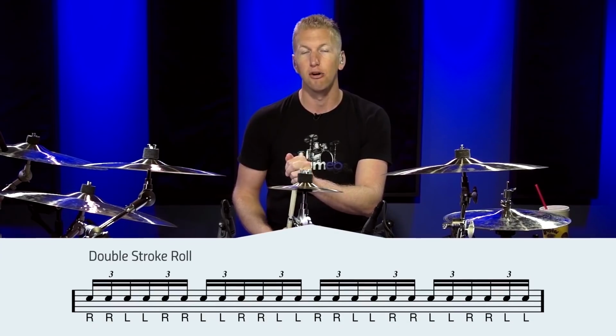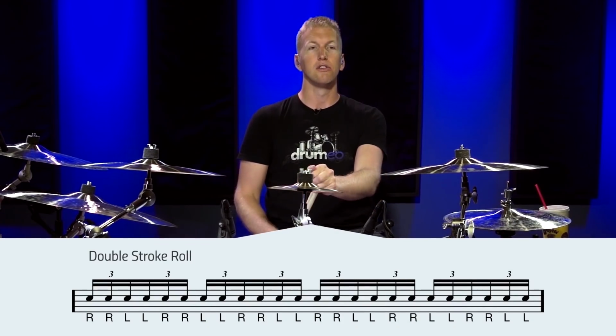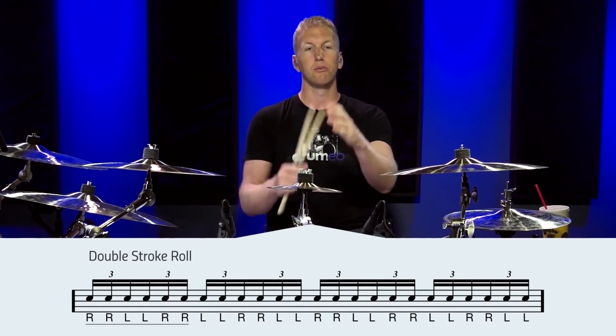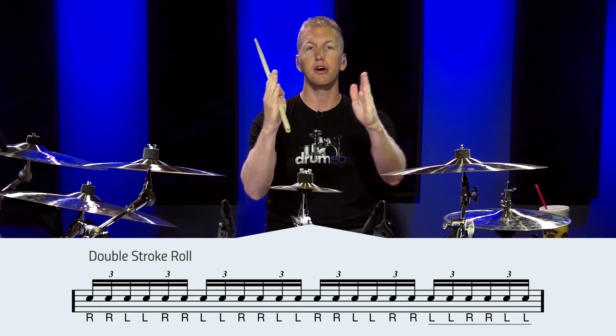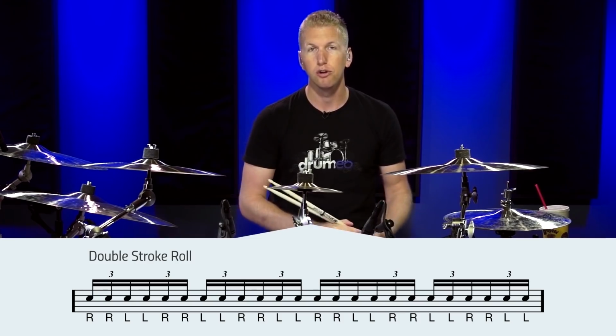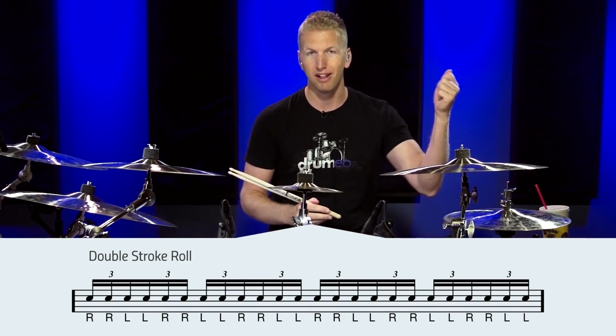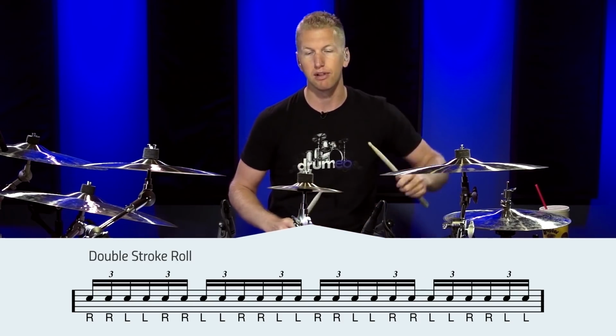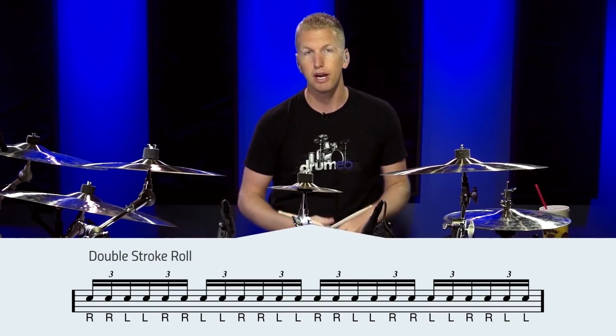The next one is the double stroke roll, which is a 2-note pattern traditionally written as 8th notes or 16th notes. Now we're going to play this as 16th note triplets. So there are going to be 3 sets of double strokes per count. This one's cool because it actually resolves using your weaker hand, or in my case, my left hand. And if you're leading with your left hand, it's going to resolve and end with your right hand.